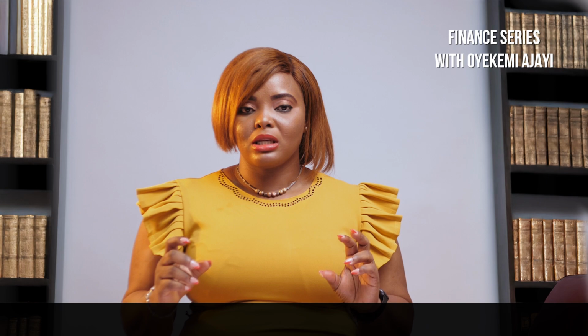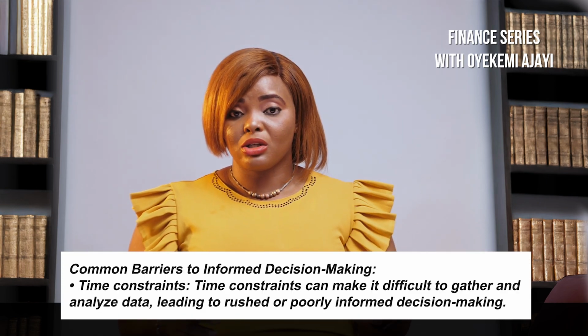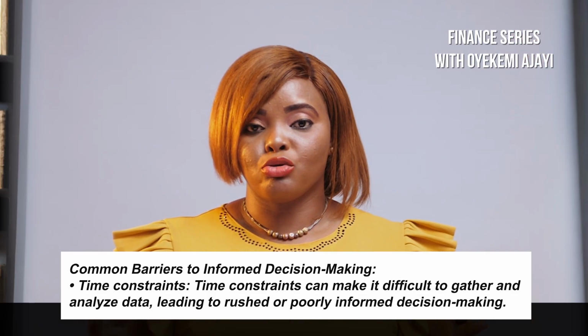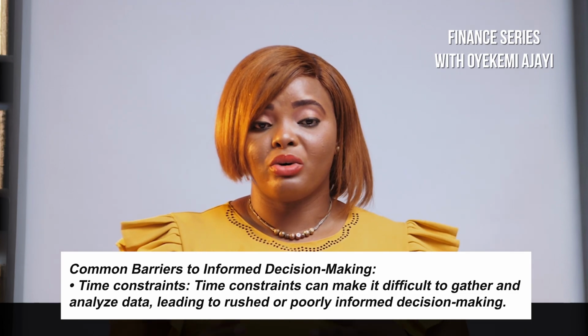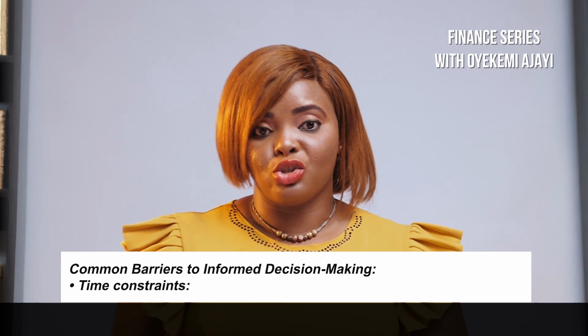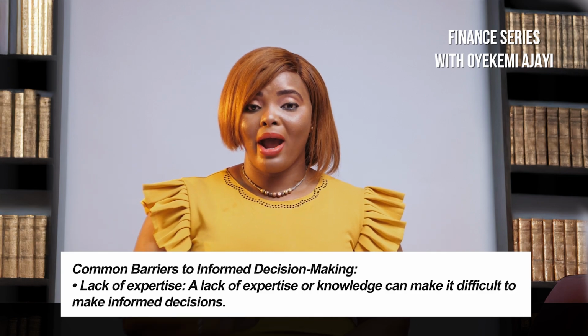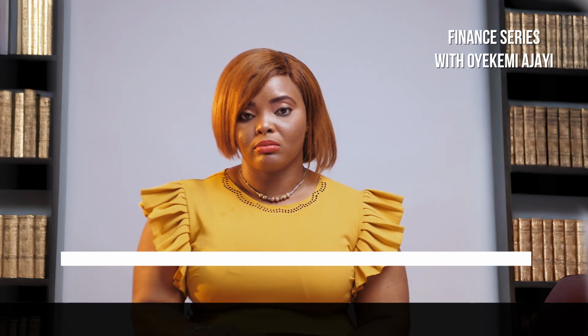The next point is on time constraints. In a lot of instances, the time it takes to gather data and to analyze the data might be really time consuming. And at the end of the day, people just try to leverage whatever is available to make a quick decision. The next point is on lack of expertise. Where there is lack of knowledge, it makes it difficult to make an informed decision.